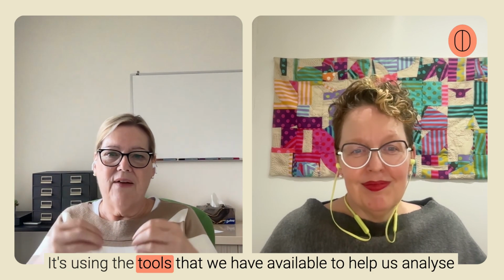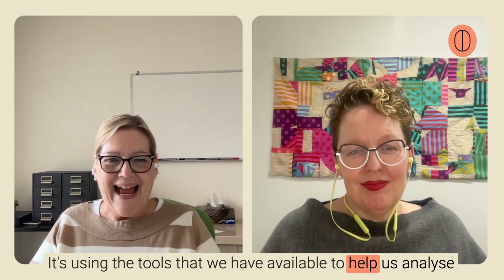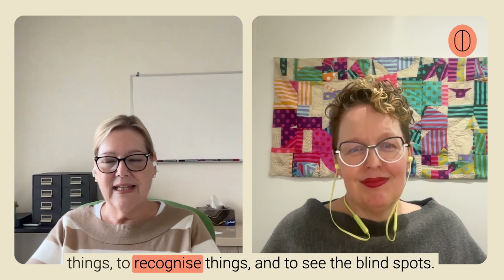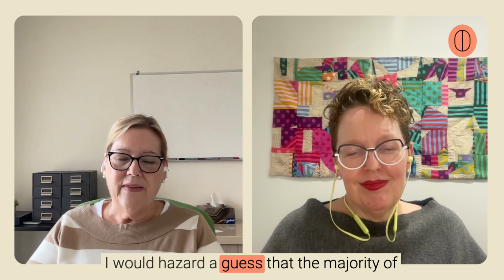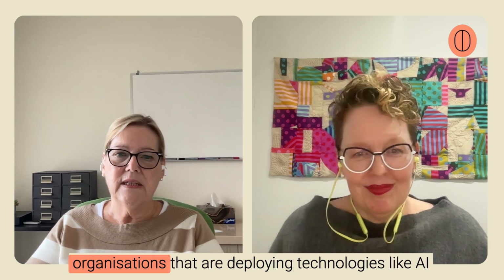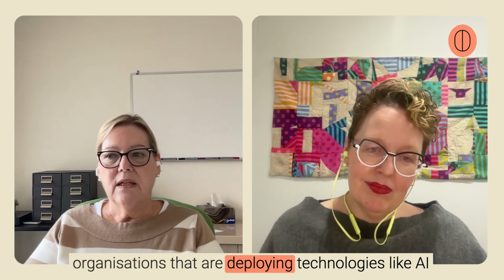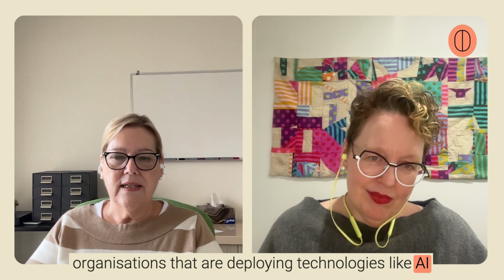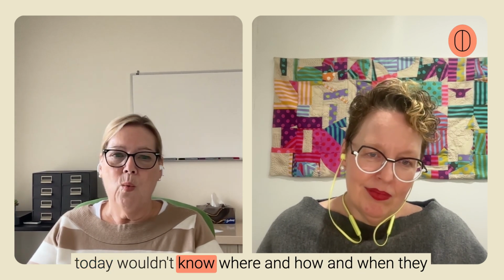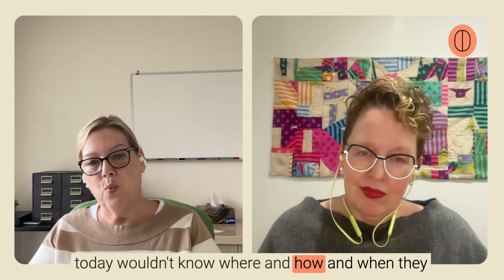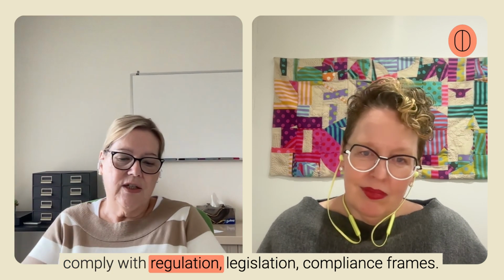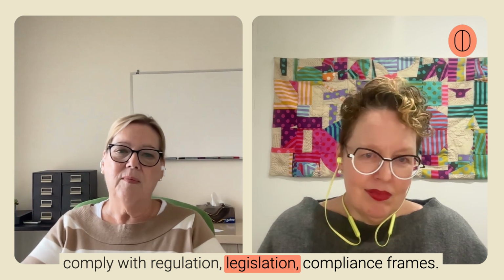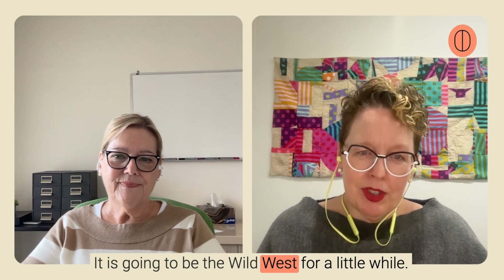It's using the tools that we have available to help us analyze things, to recognize things, and to see the blind spots. I would hazard a guess that the majority of organizations that are deploying technologies like AI today wouldn't know where and how and when they comply with regulation, legislation, compliance frames. It is going to be the Wild West for a little while.